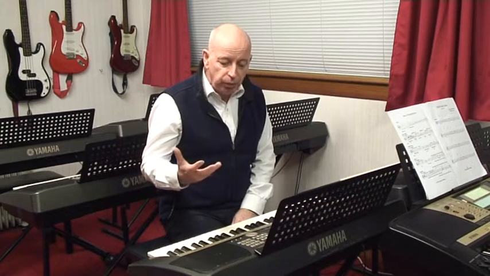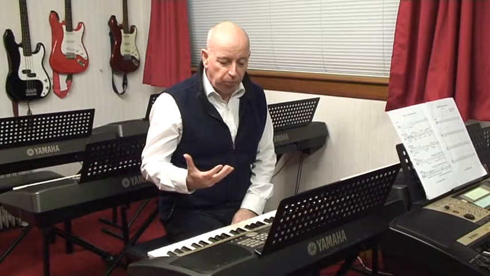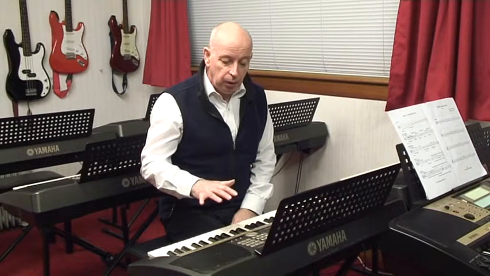So what I'm going to do first of all is take you around the basic functions that you need for the keyboard and things that you should look for that it should have. And this keyboard here, although it's an older keyboard now, has all the basic functions you would look for in any keyboard.